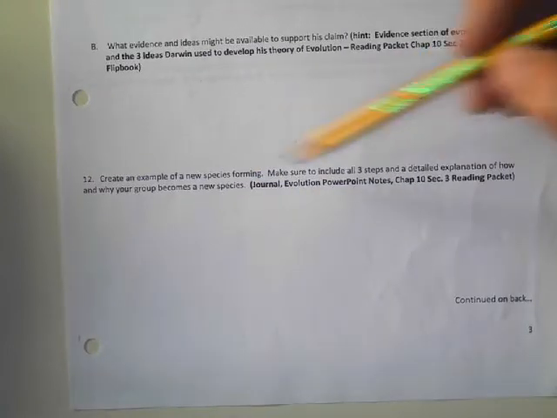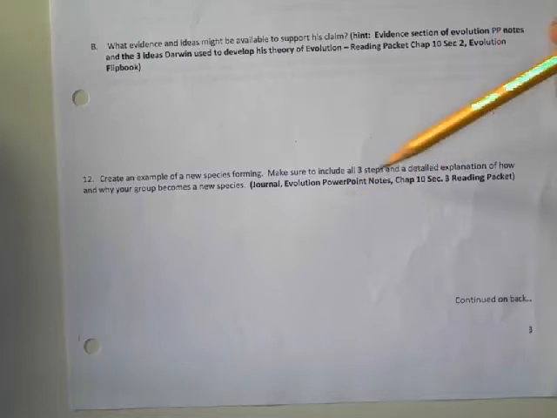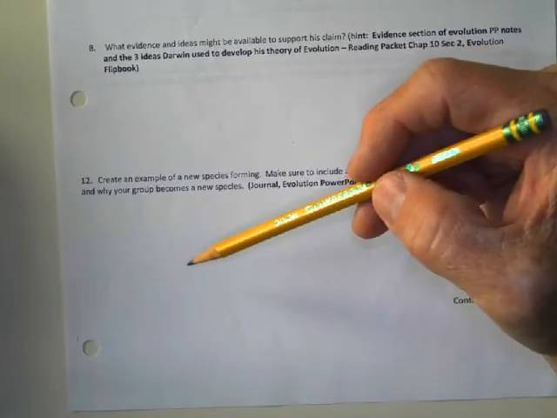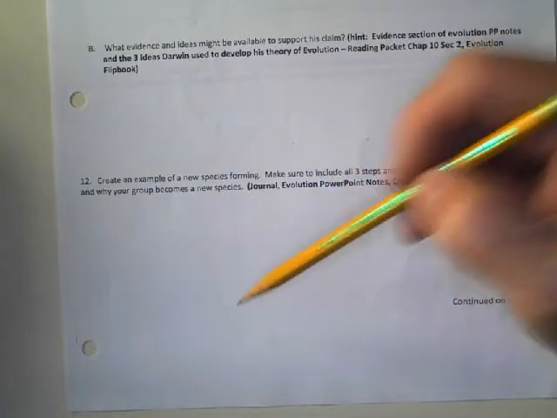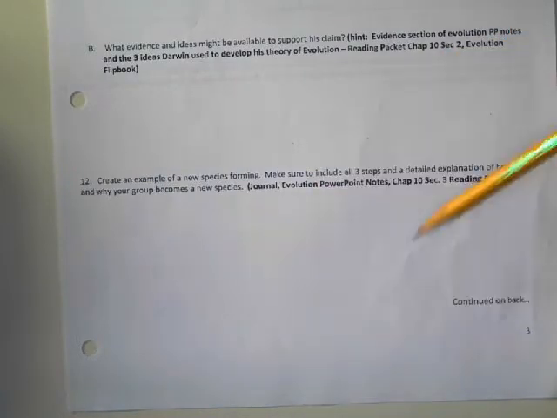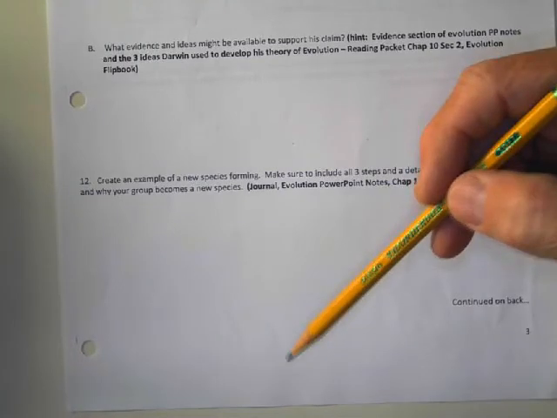And number 12, create an example of a new species forming. You've got to go through those 3 steps again. I think I said 4 earlier. Those 3 steps have got to be isolated. So you could have squirrels being separated by a river or something like that. It's got to be a difference in the environment. What's different on the other side that's not the same where they were before?